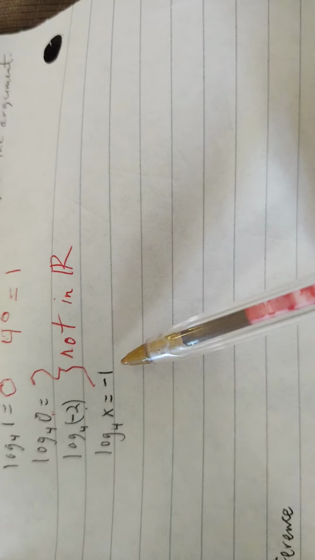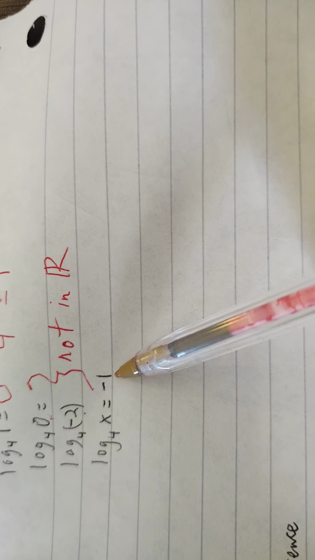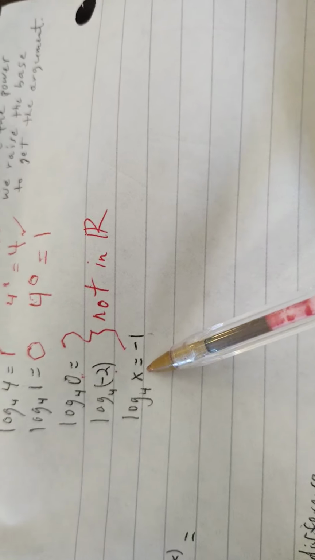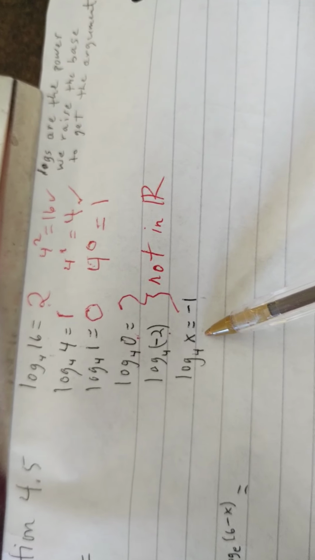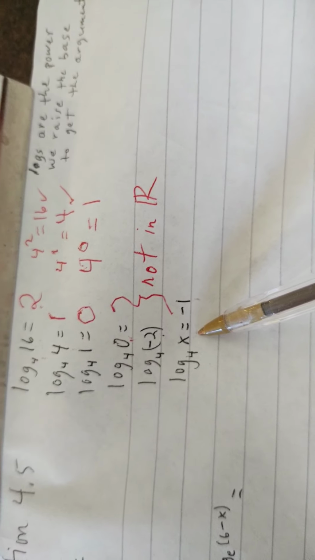So this one's a little tricky, but remember, the answer or the range is all real numbers, so this does make sense. We should get an answer here. What is x going to be here? We want to solve for x here. So we want to solve for the argument. This is a weird question here. What is that argument? What must it be then? We can solve for that.